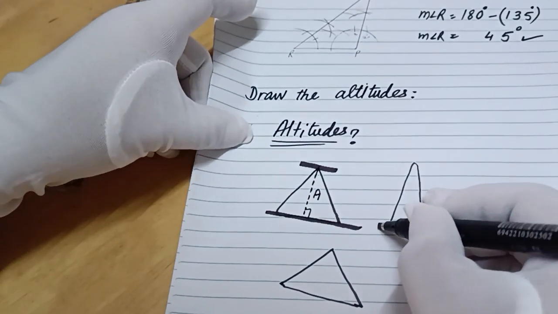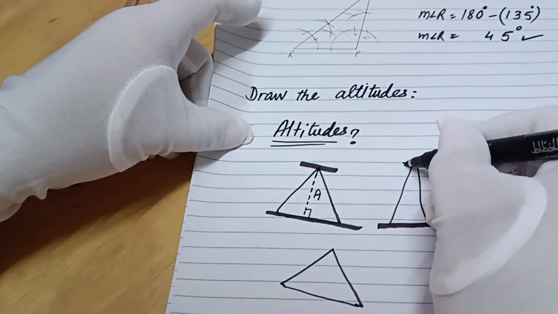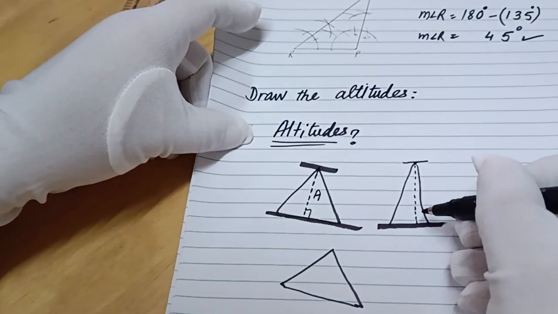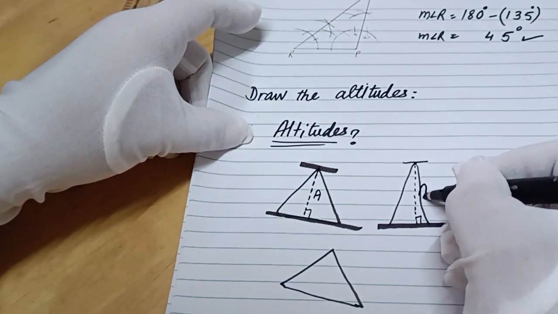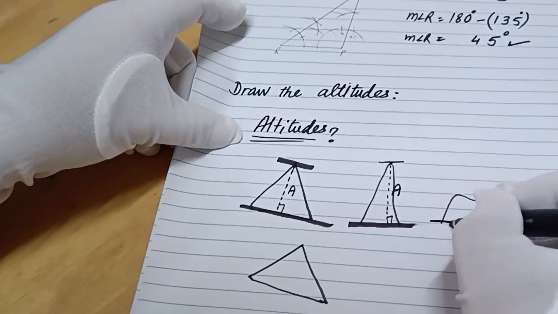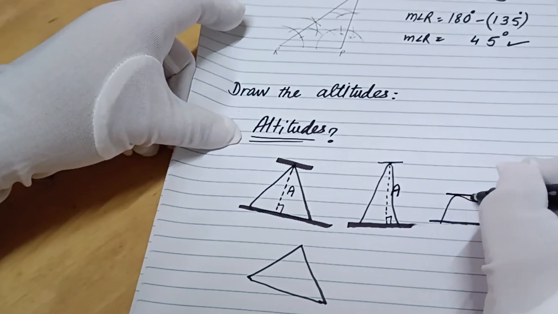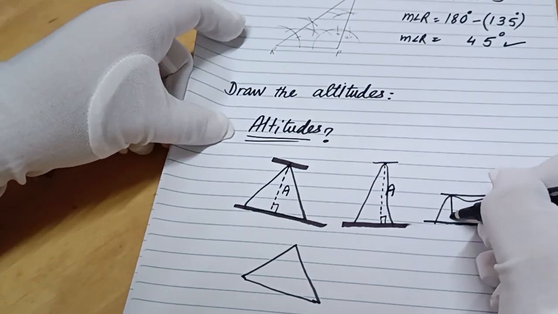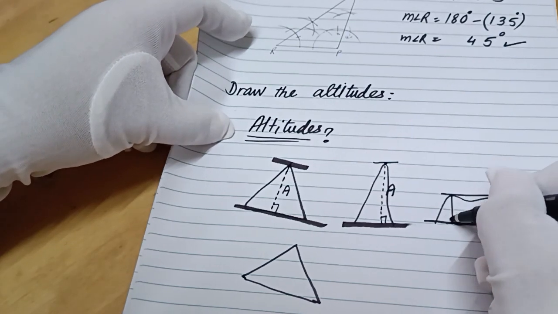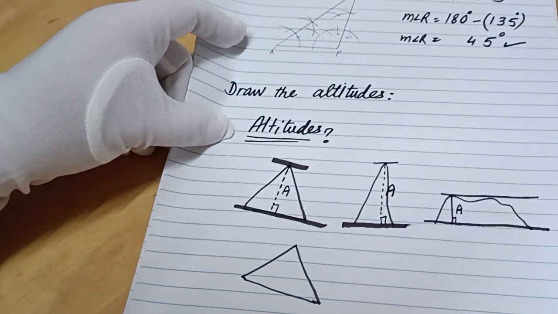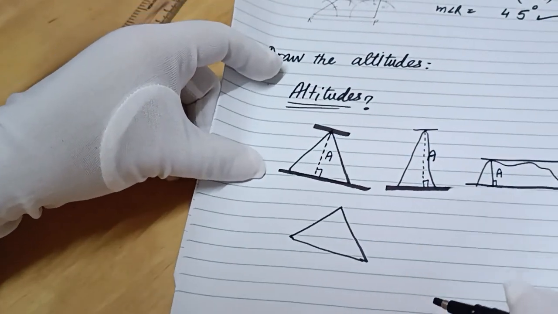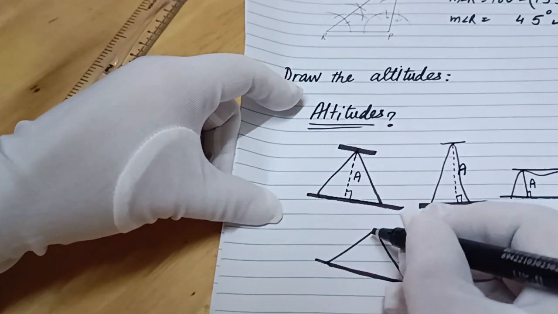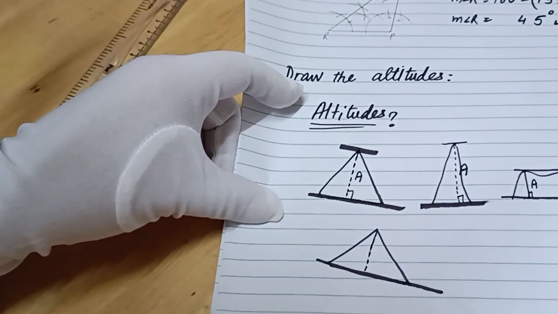In this mountain, we must have a base, and then from the top point, draw a perpendicular to the base, exactly 90 degrees. This will be called the altitude. In this irregular shape, we will draw the base, we will draw the peak line. From the peak point or the top point, draw a perpendicular and then check the height, that is the altitude. From here, just make a base. Consider the base like this, and then the height of this will be like this.